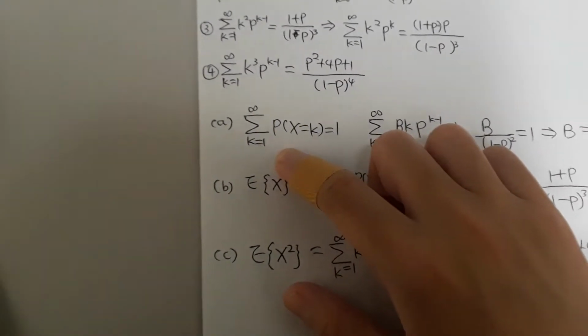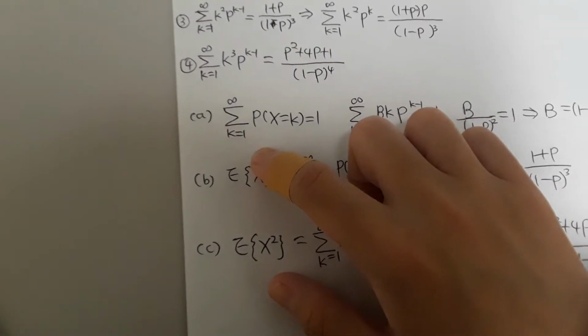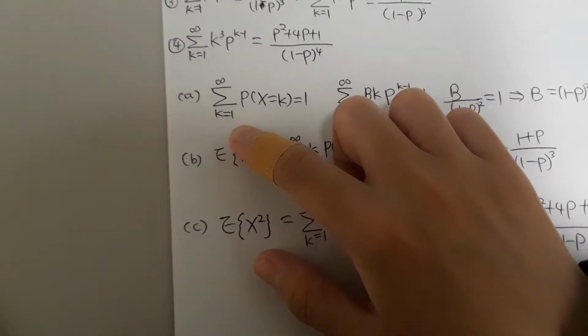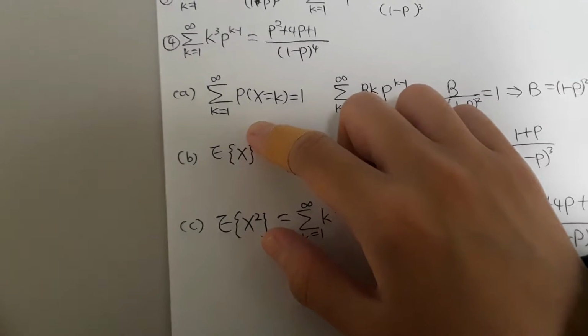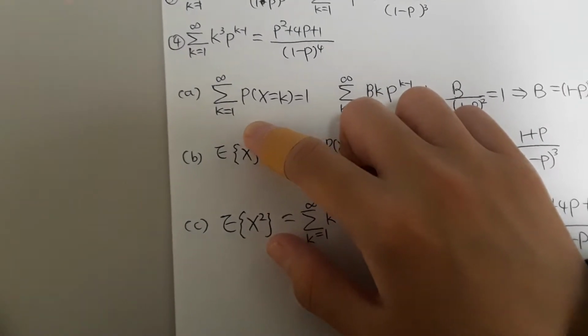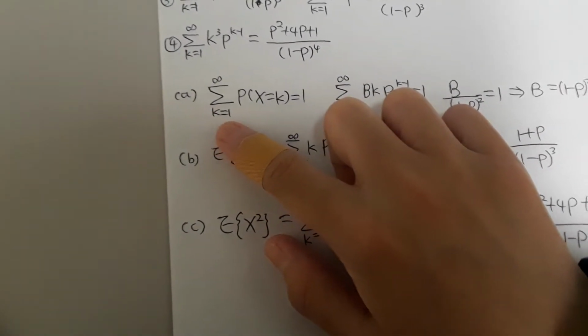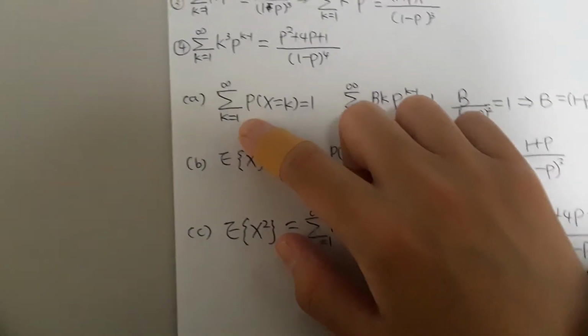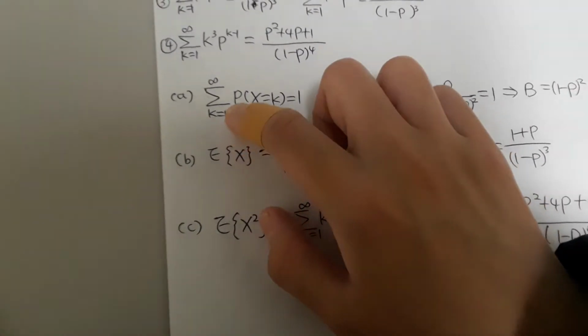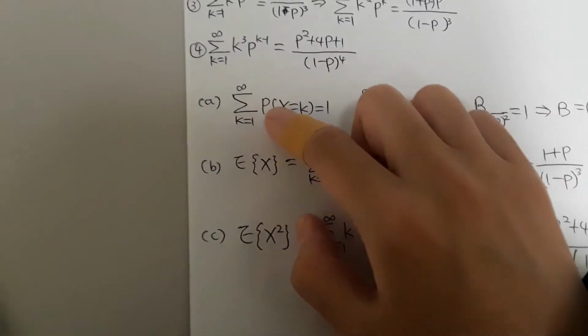For part A, we need to find the value of b. Actually, we already know the fact that the sum of the probability of x equals k from k equals 1 to infinity equals 1.